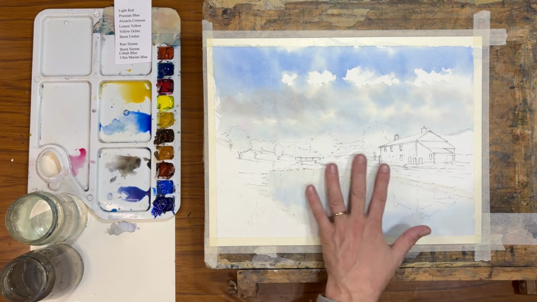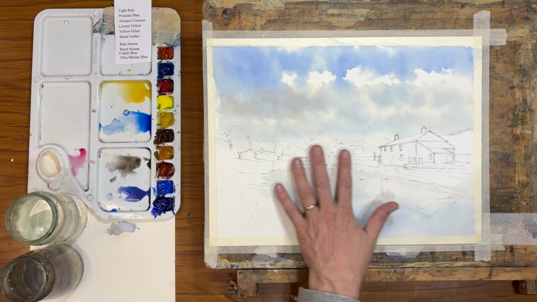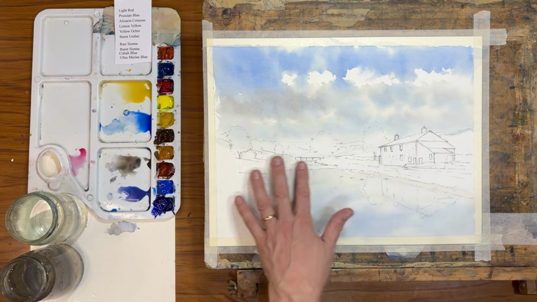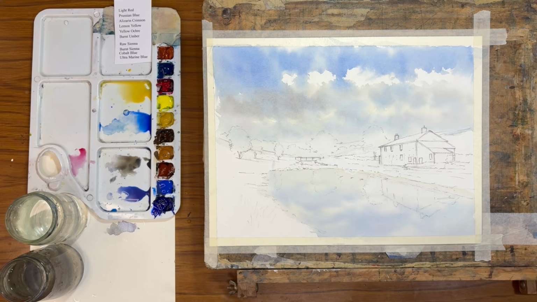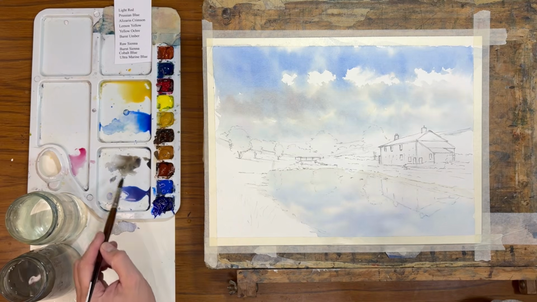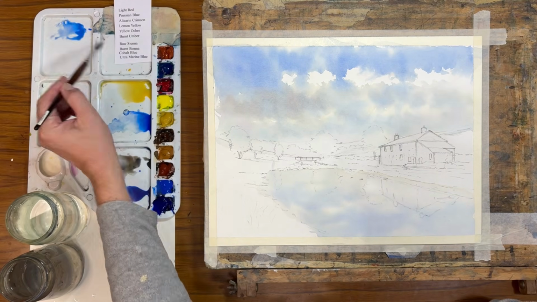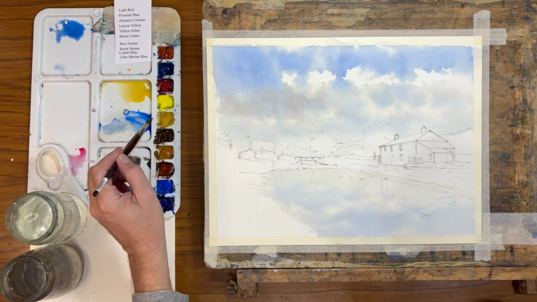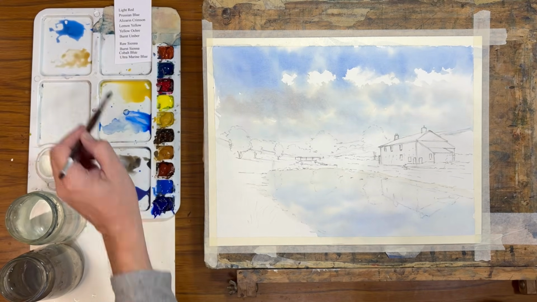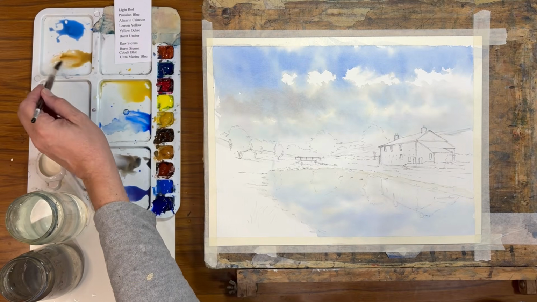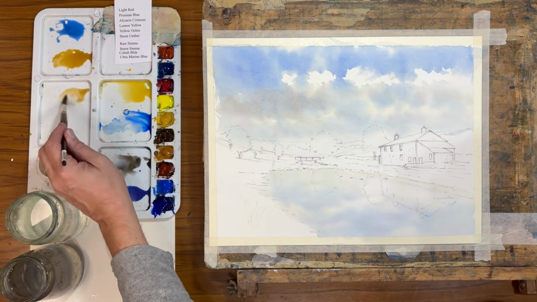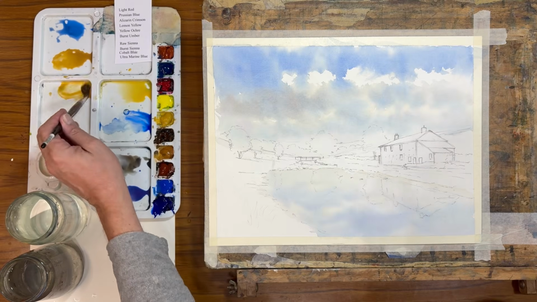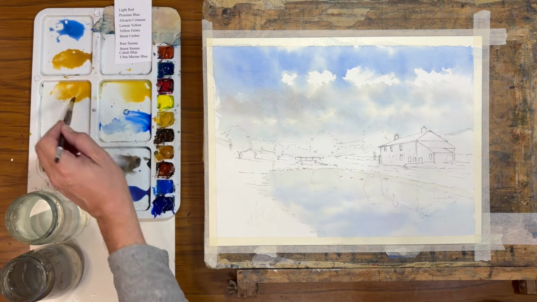Okay, so now the sky is dry, we're going to deal with the land. And starting off, we're going to mix some distant colour, which is going to be cobalt blue and light red. We're going to apply that into the distance, and then we're going to get the brush and squeeze out the water and lift it off just to give that diffusion to the distance. I'm going to carefully paint round the trees and the cottage at this stage because it's just a distant colour and I don't want to lose those strong trees.